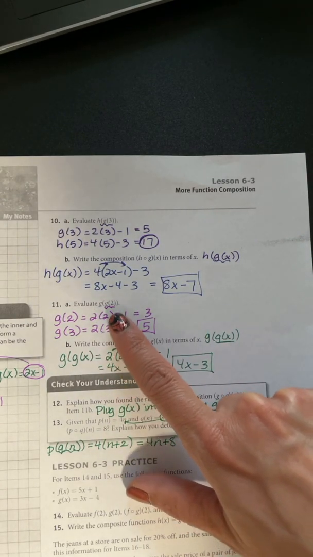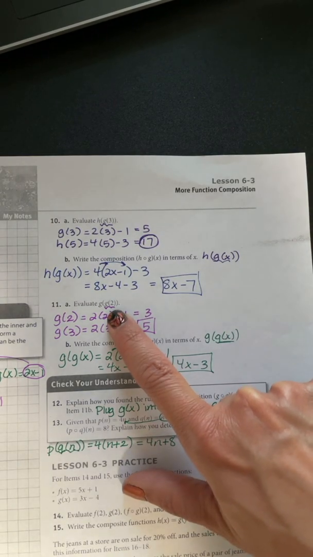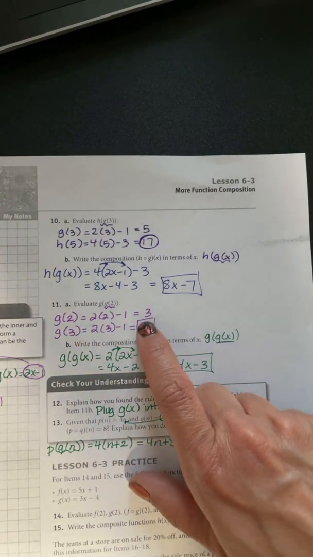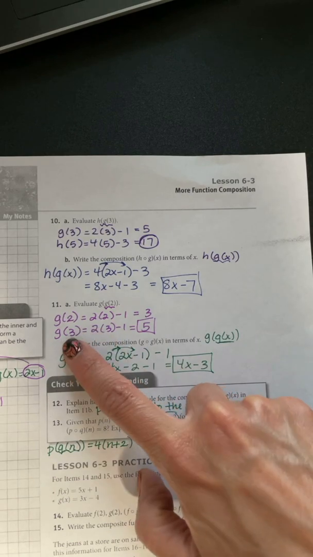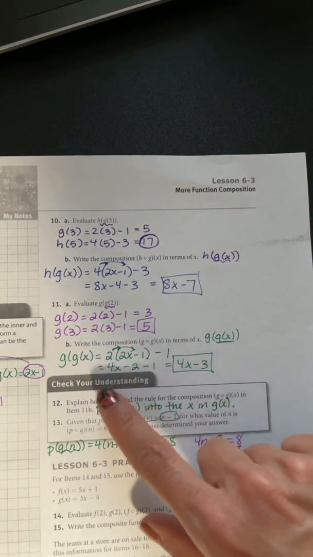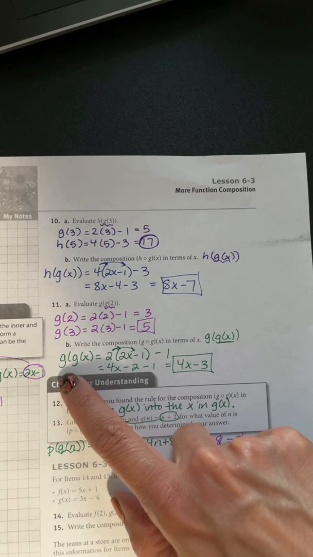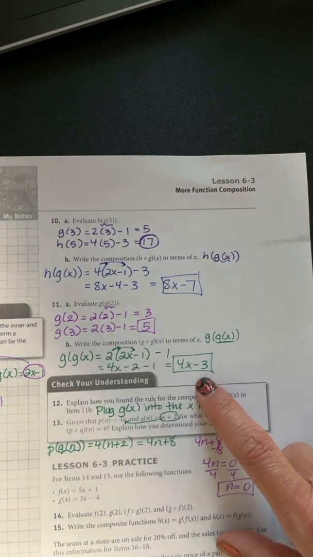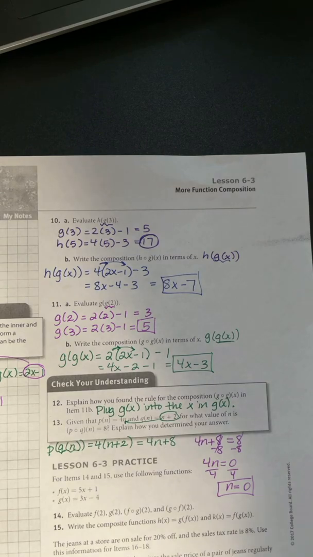And then evaluate g of g of 2. That means you first need to find g of 2. It ends up being 3. Then take that and find g of 3. That ends up being 5. And then you do the same thing. Plug the g of x function into the g of x function, and you should get 4x minus 3. Okay? And then that was it.